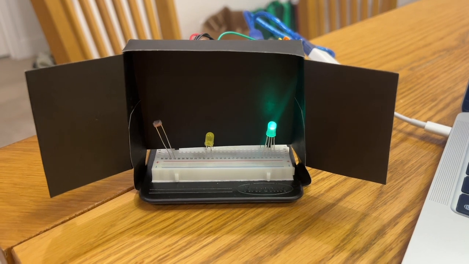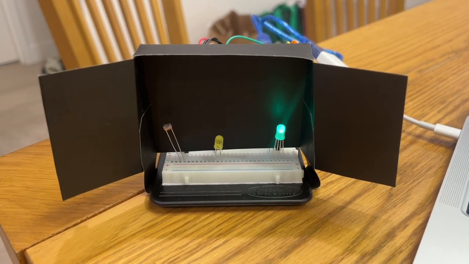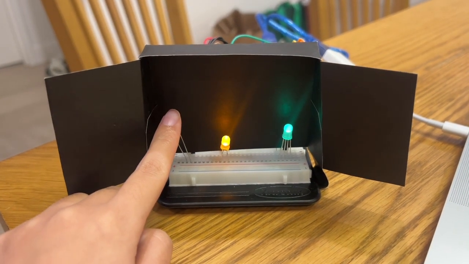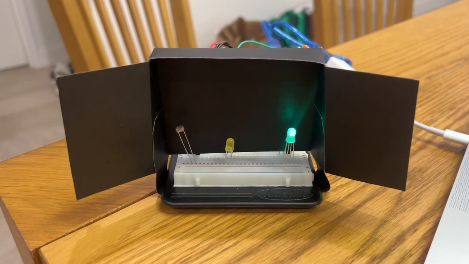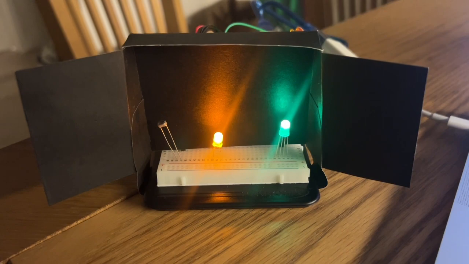First, when the wardrobe door is open, the yellow light recognizes that it's bright outside, so it's off. When I cover it with my hand, it turns on. If I turn the light off, it recognizes the dark environment, so it still turns on.